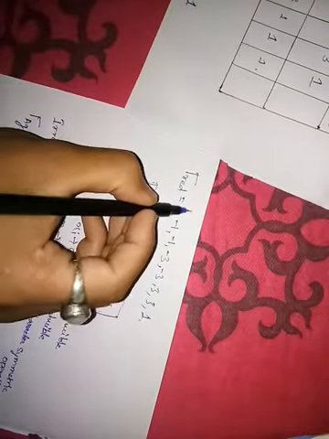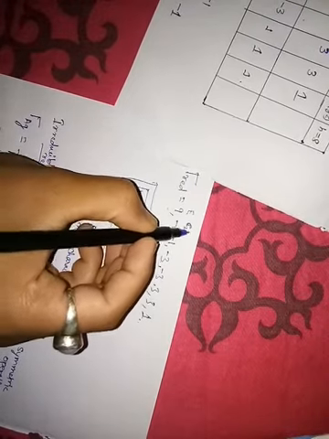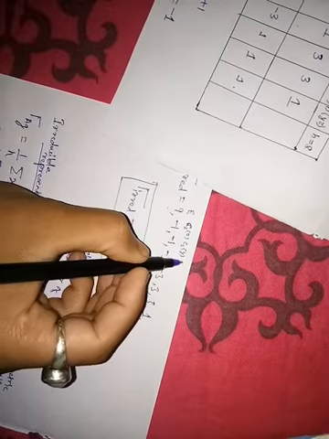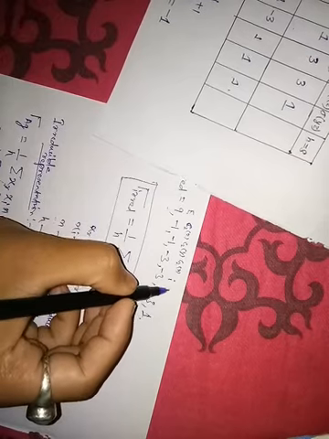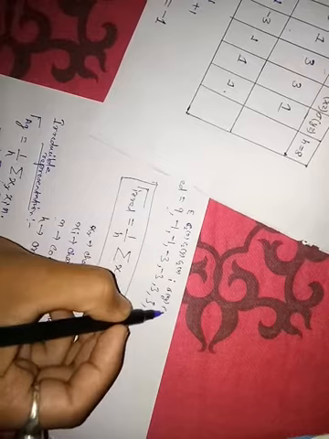From here you can see 3 into 3, which gives 9. This is for E, this is for C2Z, this is for C2Y, and this is for C2X. This is for inversion, and this is for sigma xy, and this is for sigma xz, and this is for sigma yz.